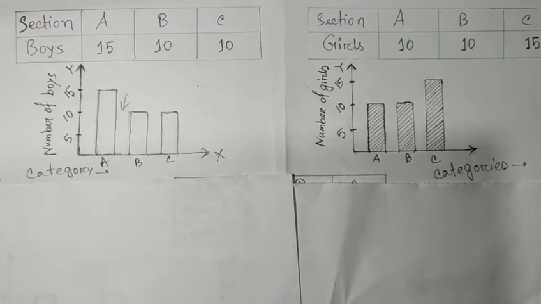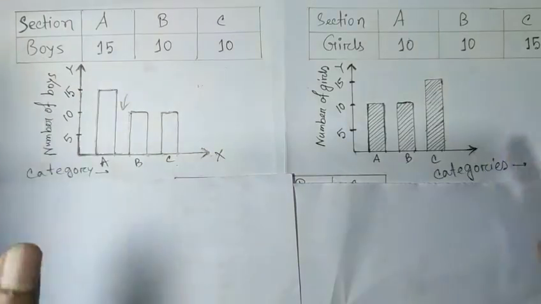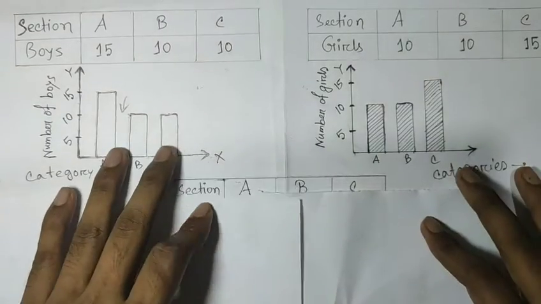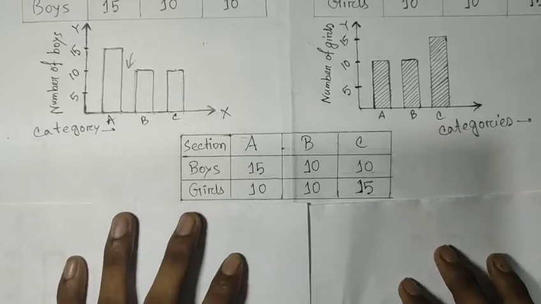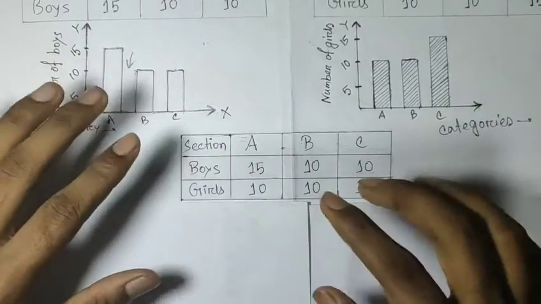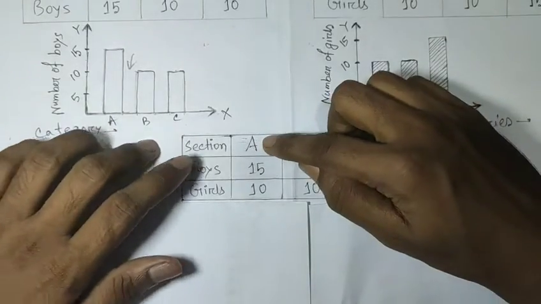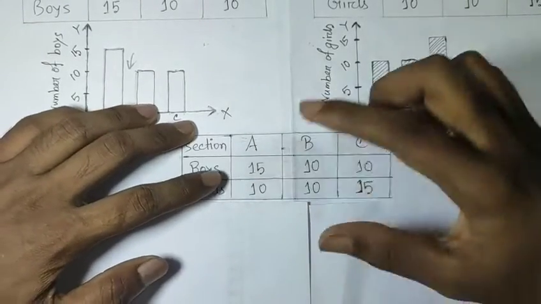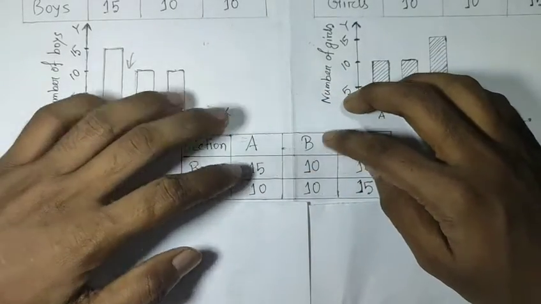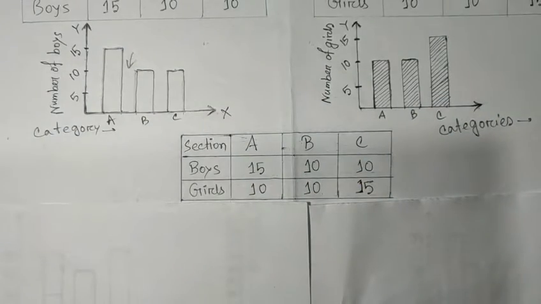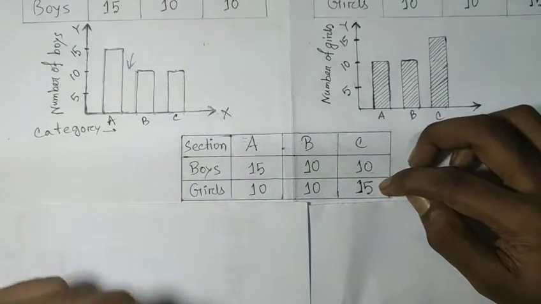It will be easier to make any comparison or understand this data if we plot them in a single graph. That means if we make a distribution like this, where we write down the data for boys and girls in a single graph, we can easily say that in section A there are 15 boys and 10 girls, and we get the comparison that the number of boys is more than girls. In section B the numbers of boys and girls are equal, and in section C girls are more than boys.